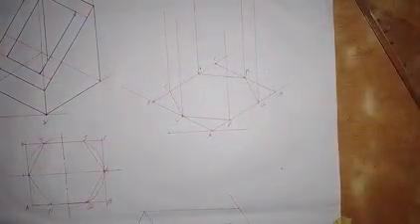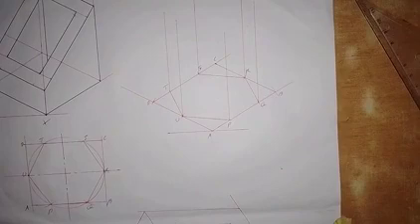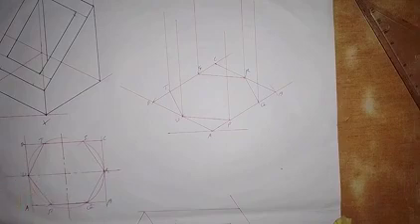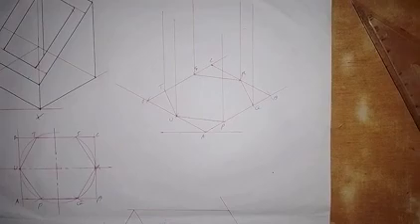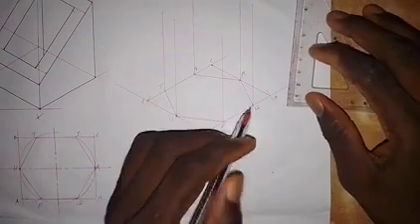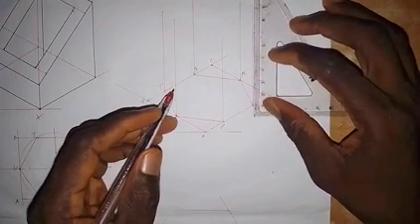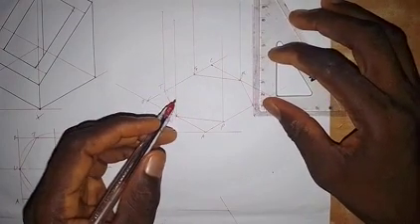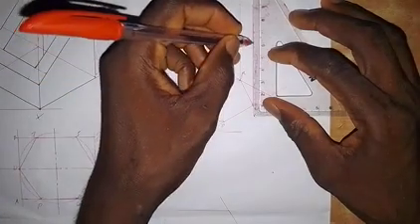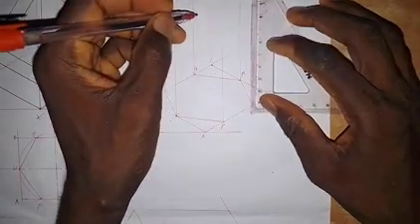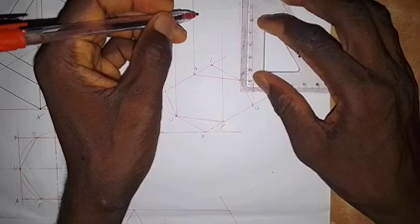Alright, looking at what we have now, with what we are given, on these three lines, that is the vertical lines at Q, R, and S, I will take a measurement of 50 millimeters. So this is 50 millimeters, and here also we have 50 millimeters.